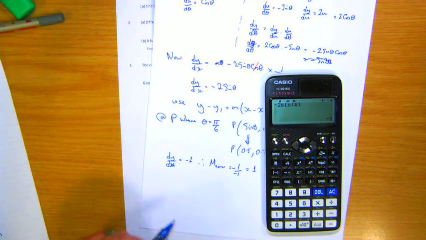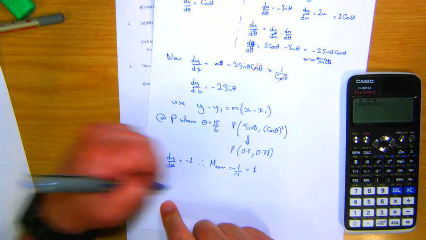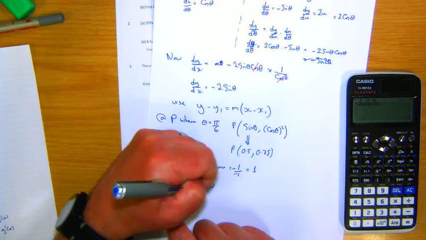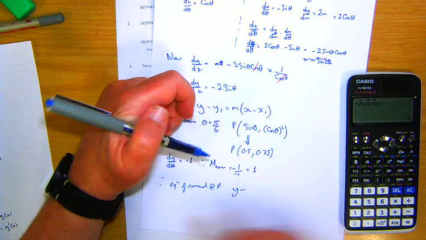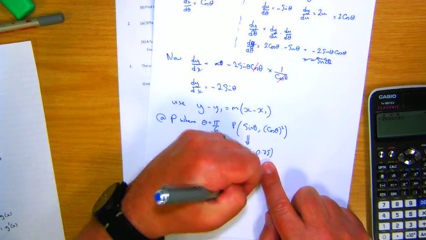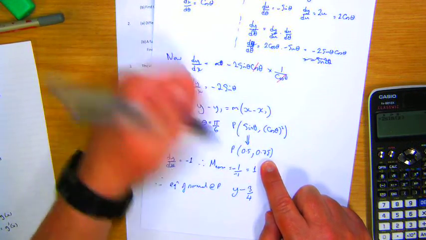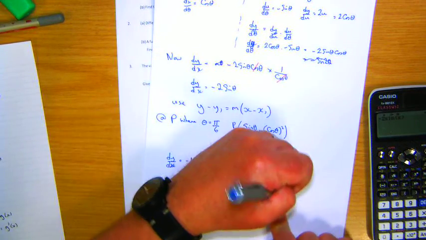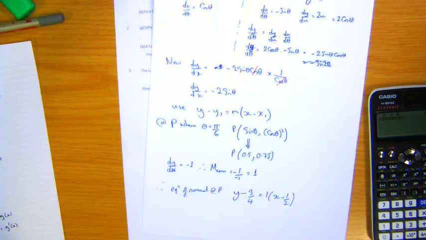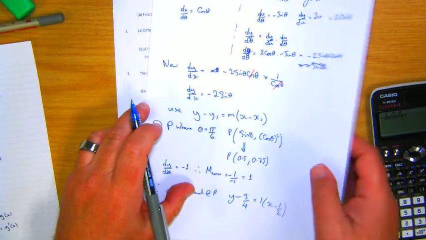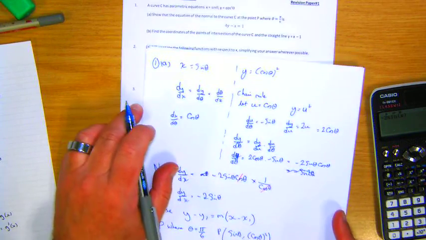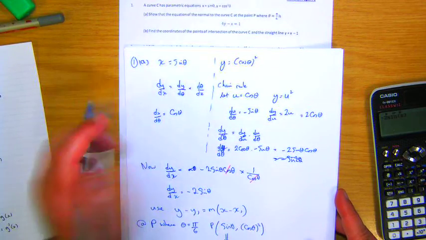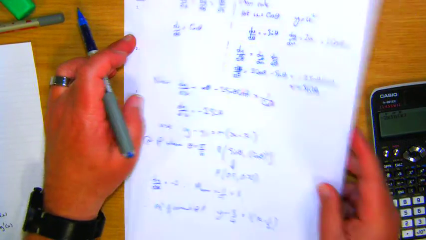So therefore, the equation of the normal at P would be y minus y1, which I'm going to now write as a fraction, equals m, which is 1, x minus half. And I've written it as a fraction because this is a show that question. I've got to show that, if I worked out this correctly when I was making these questions up, I'm going to end up with that. Oh, am I going to end up with that? Let's see.